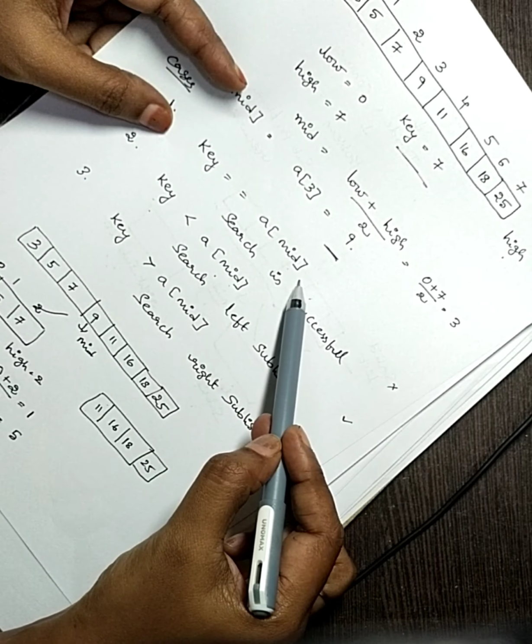Now let's check, is A of mid equal to key? A of 4 is equal to 11. Is A of mid equal to key? No. Is key greater than A of mid? No. Is key less than A of mid? Yes. Key is less than A of mid. So we have to search the left sublist.